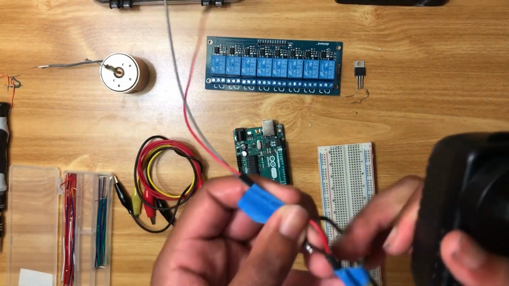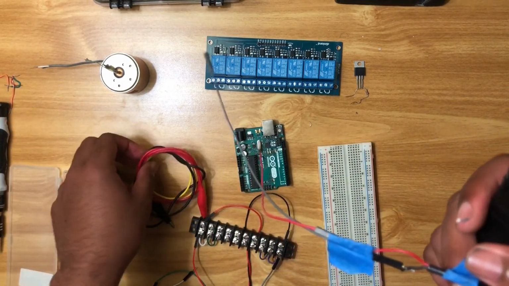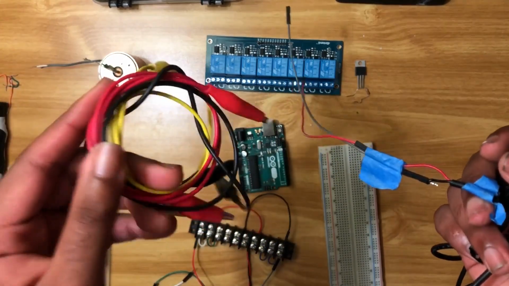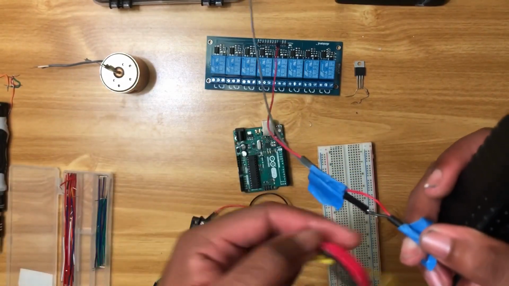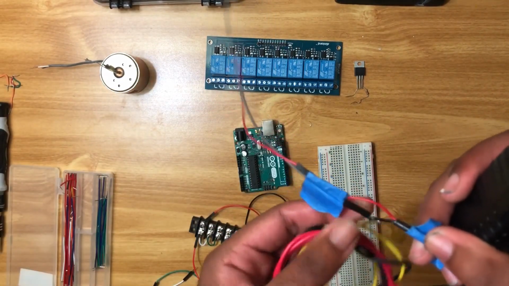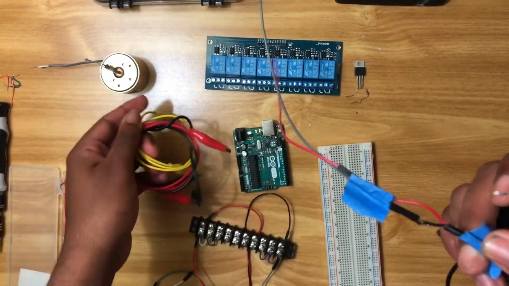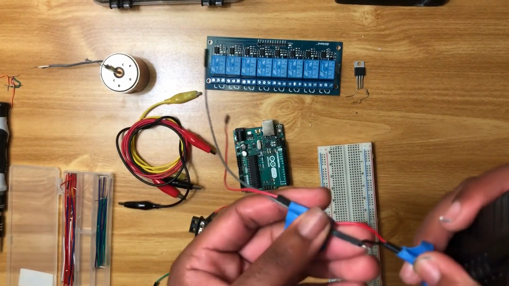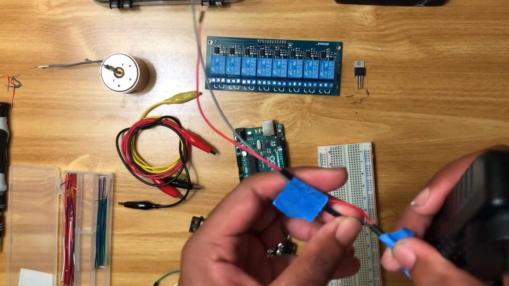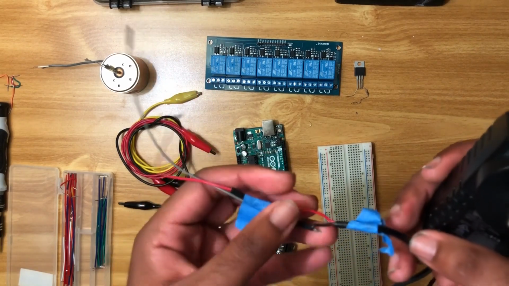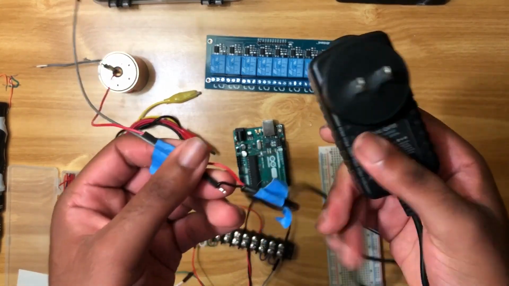If you don't know how to solder, the alternative is you can use some alligator clips and just connect the ends of these to alligator clips. But it is, I would say, a better idea to solder them together, just because this is our source of power that's flowing through.